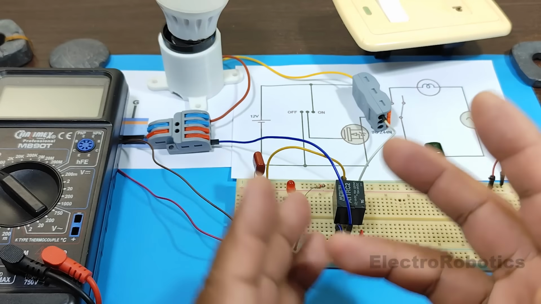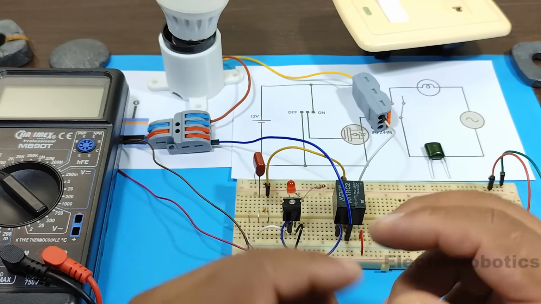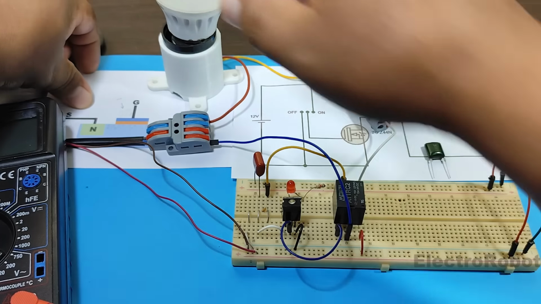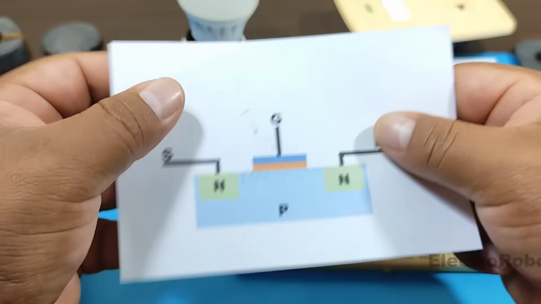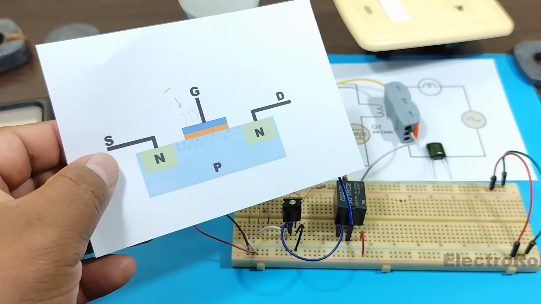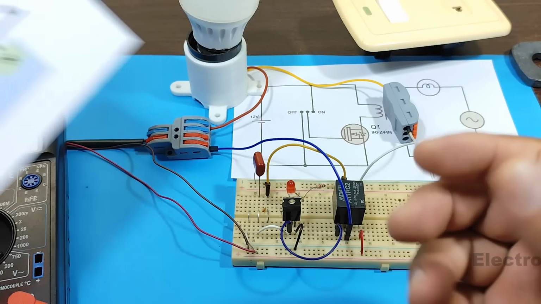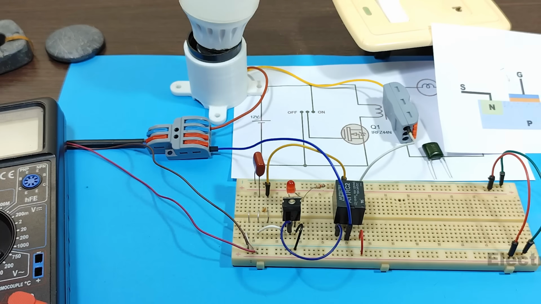And as you just saw, we were able to observe some interference or problems in the circuit. And we were also able to observe the characteristics of a transistor. Remember that it's good to learn and test these characteristics practically.